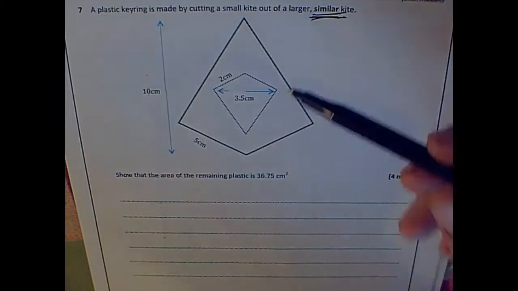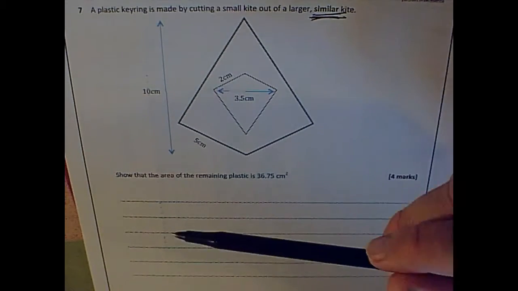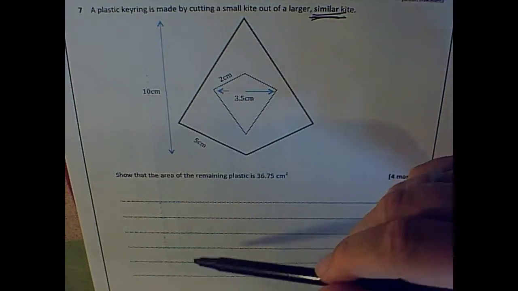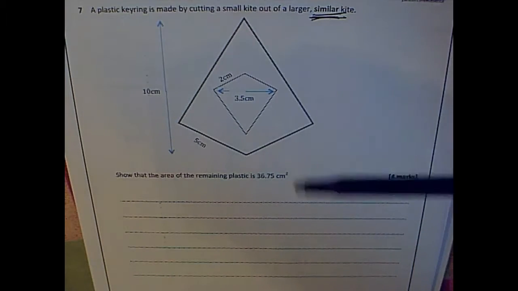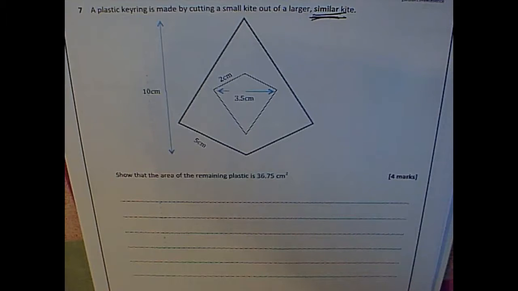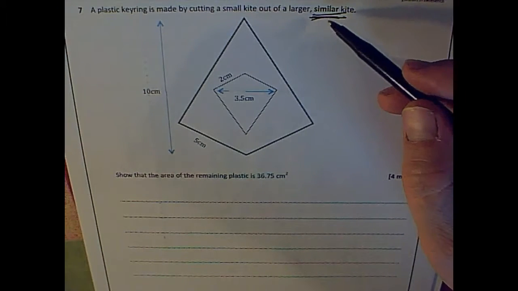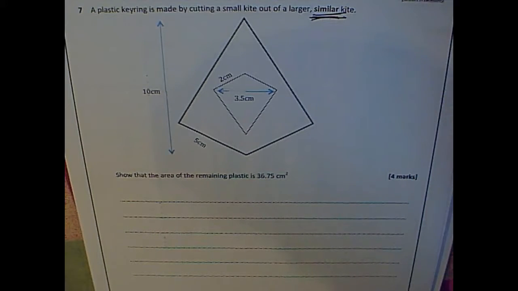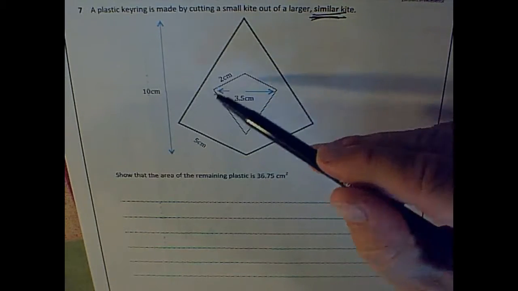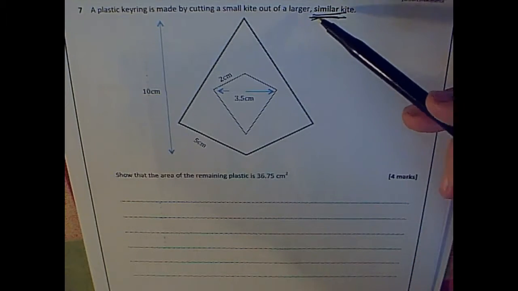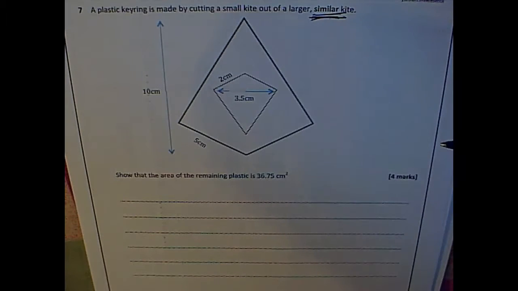I'm going to do most of my working out here. I will use this as well, but I'm going to do some working out here so I can draw little diagrams. There are many different approaches to this question, but I'm going to start with this concept of the kites being similar. I'm going to work out the area of my smaller kite, and then use the fact that they're similar to work out the area of my larger kite and go from there.